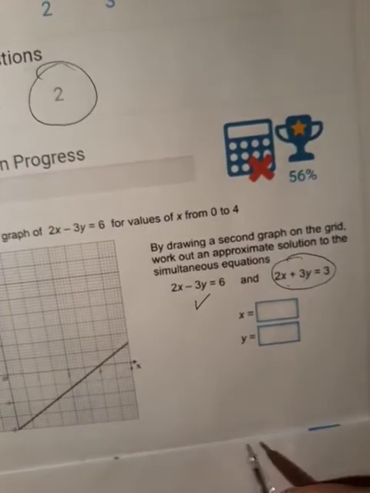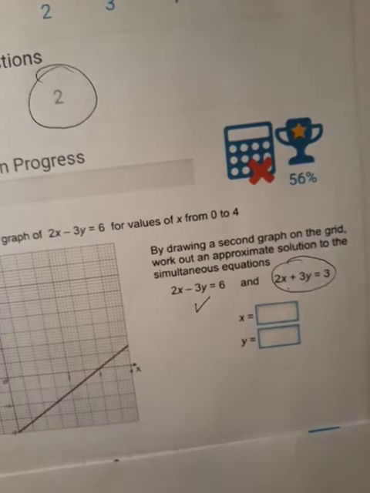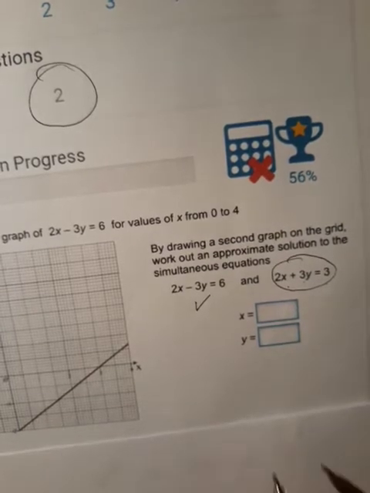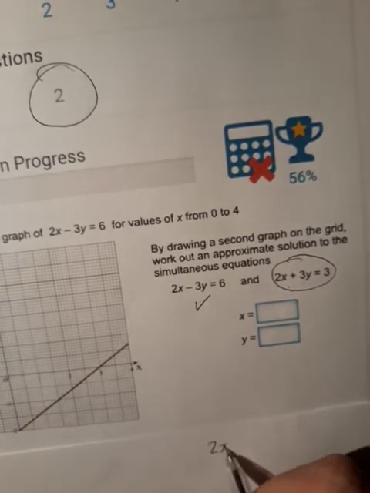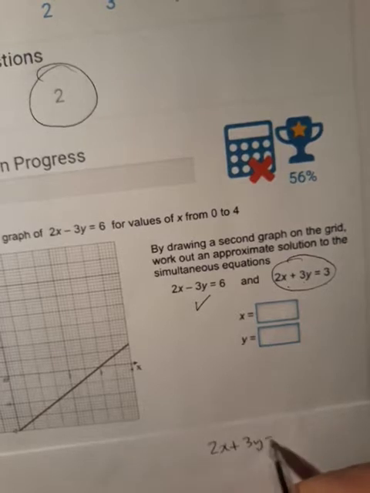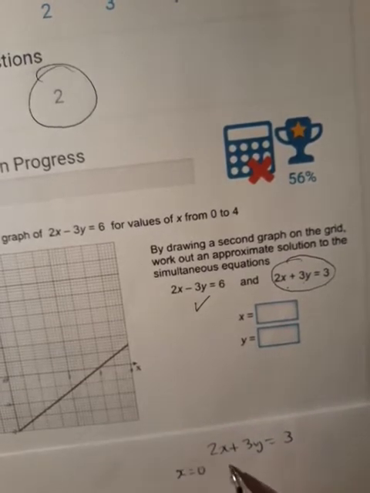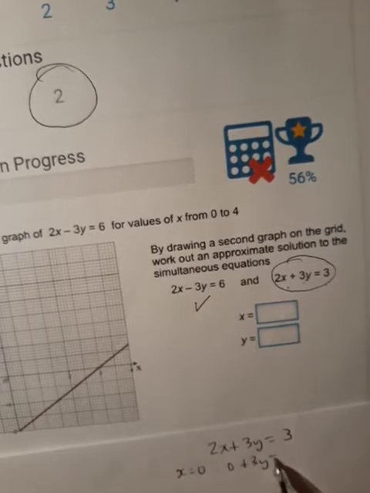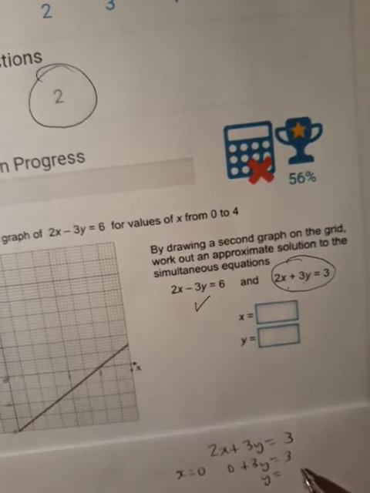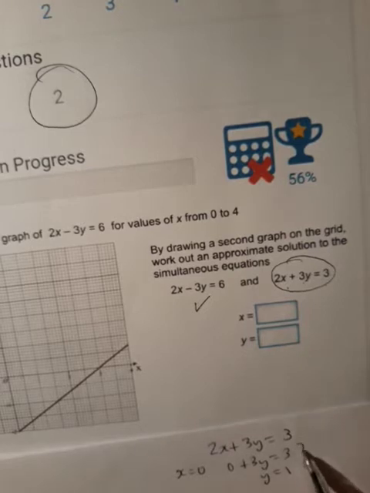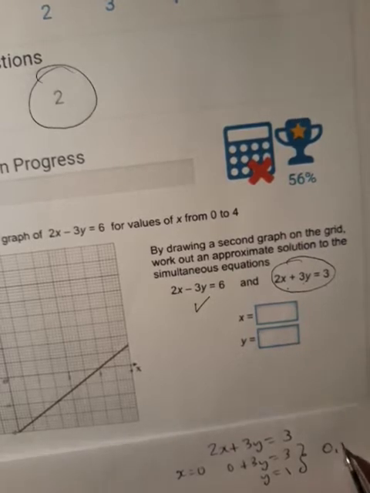Well, plotting 2x plus 3y equals 3, there are lots of choices of how to do this. A good way for me to start is to put x equals 0 in there. So I get 0 plus 3y equals 3. So y would be equal to, if I divide both sides by 3, 1. So that gives me one coordinate, which is (0, 1).